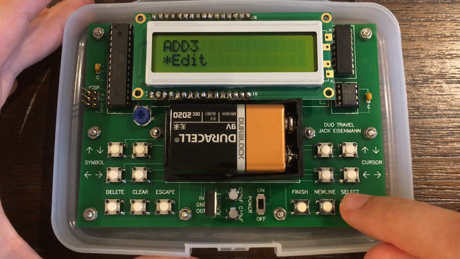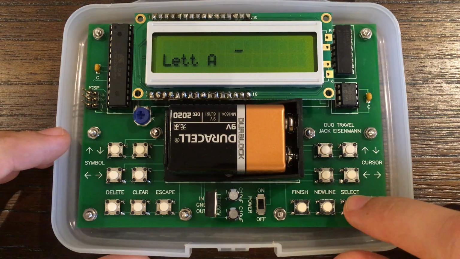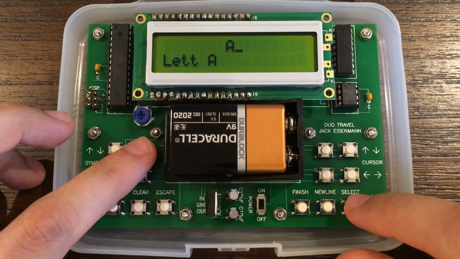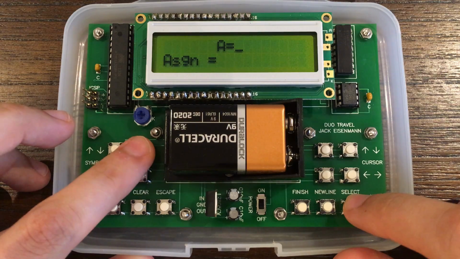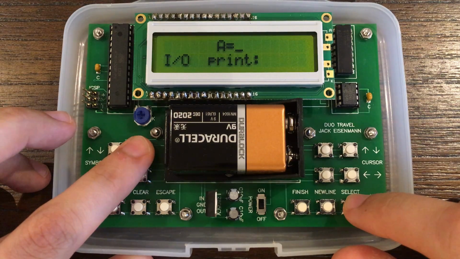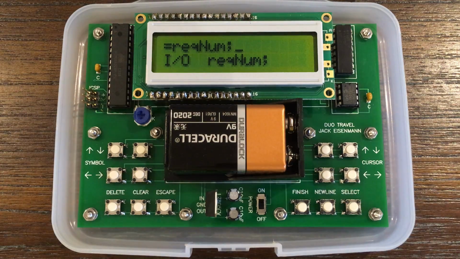Let's edit the contents. So right now, as an example program, I will make a program that requests a number from the user and then adds 3 and prints the result. So first, we'll start by typing a variable name. We'll call it A, and we will assign the value, which is a number requested from the user.